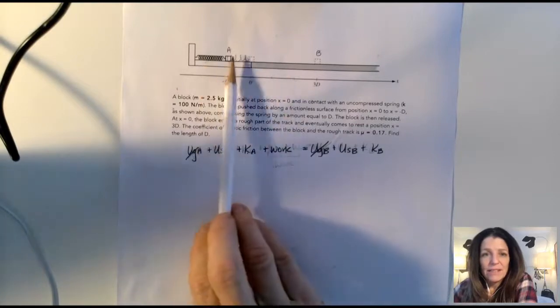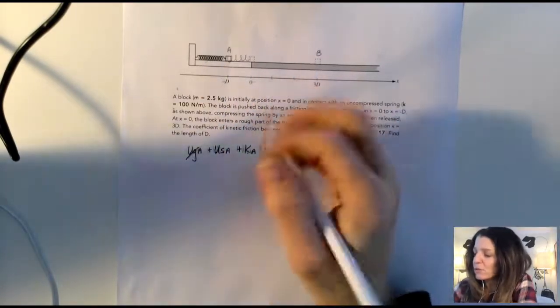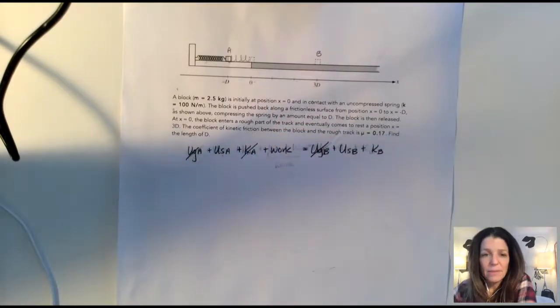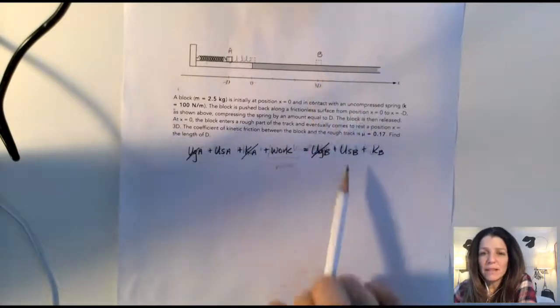Now we say, is it moving? The answer is no, nothing's moving at that point, so I can also cross out Ka. Now let's come over to the end, look at point B, and ask the same set of questions.